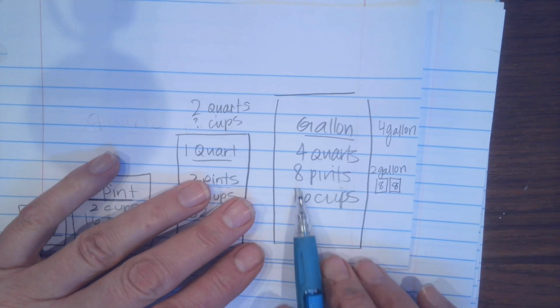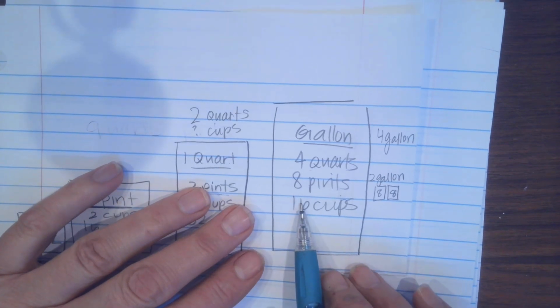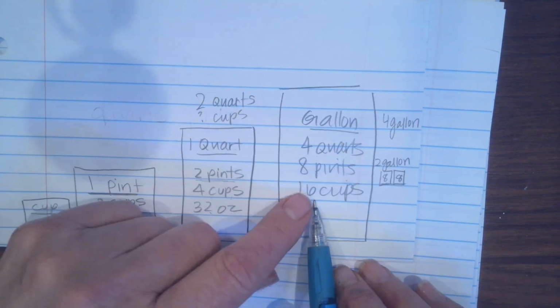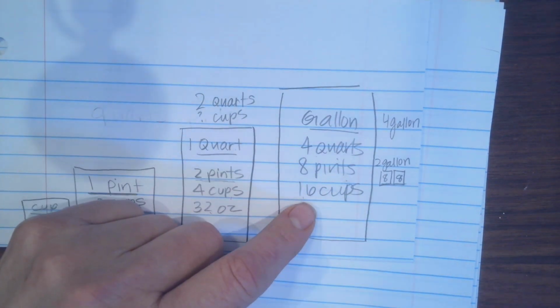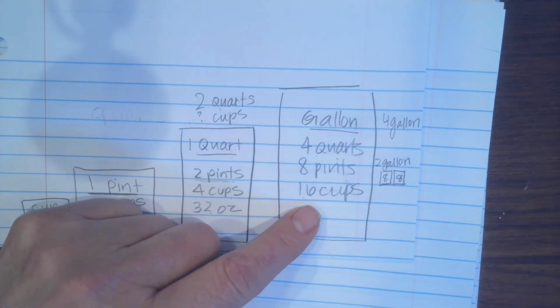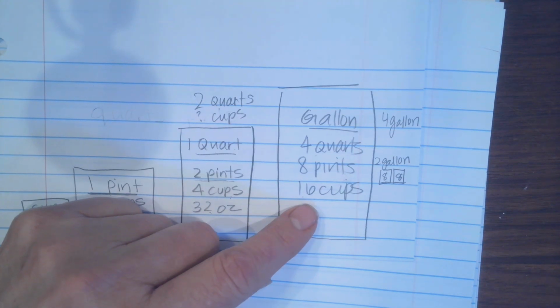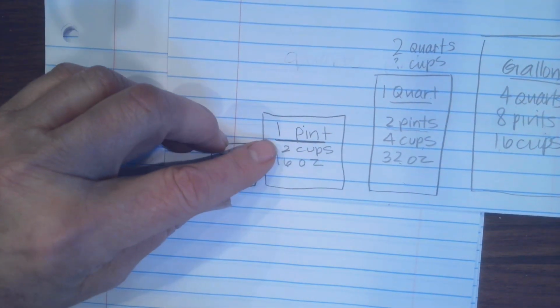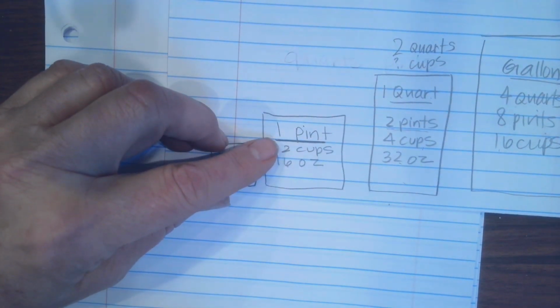Oh, but I thought you said 4 gallons. No, now we're doing 2 gallons. How many cups would 2 gallons be? Well, a gallon is 16. 32. Yeah. How many cups would 4 pints be?